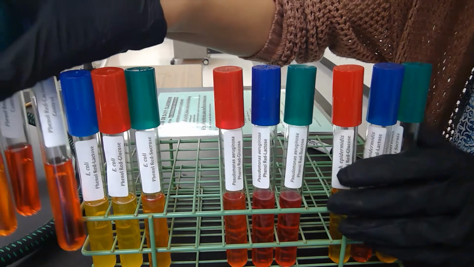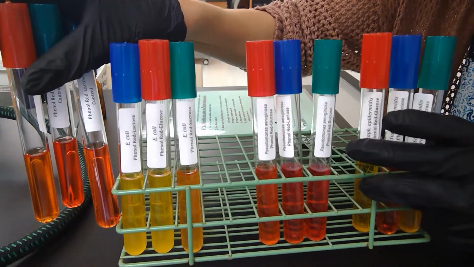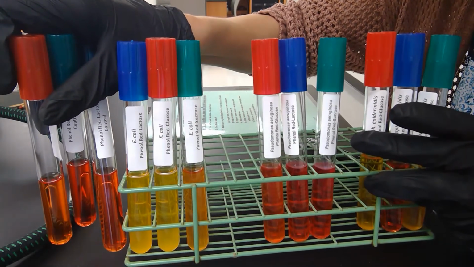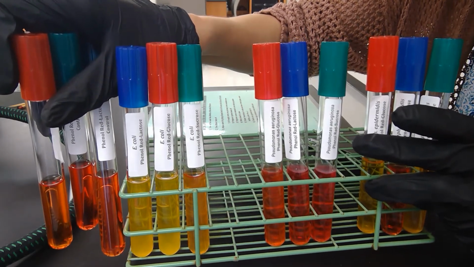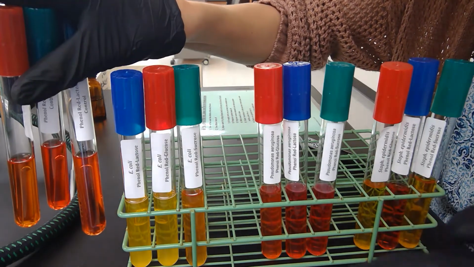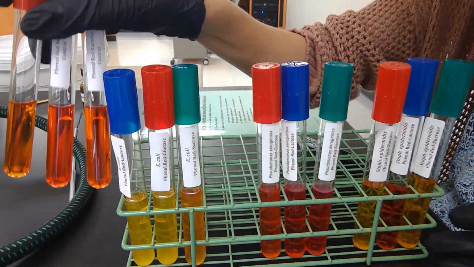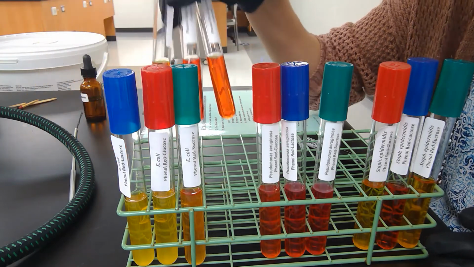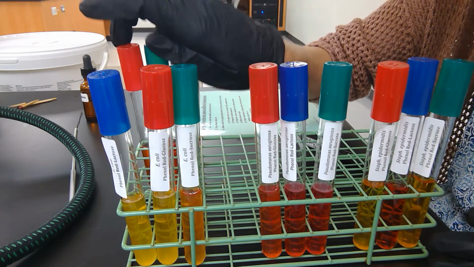You can obviously see with the E. coli, compared to all the controls, it's very much yellow, and that means that acid has been produced because E. coli breaks down and ferments each of these sugars. Because of the acid produced from fermentation, that will change the color of the medium because of the Phenol Red pH indicator. That indicator will change color when the pH changes or decreases.